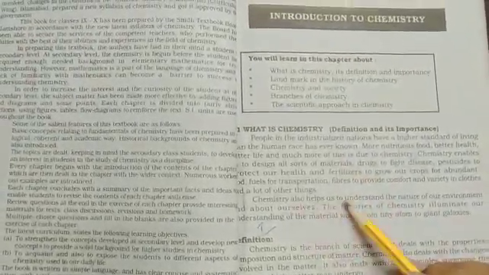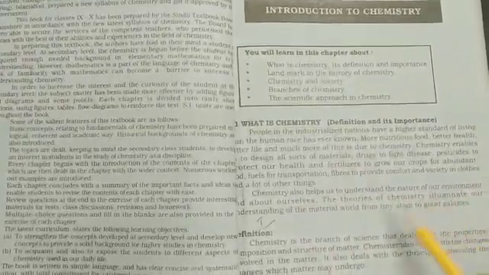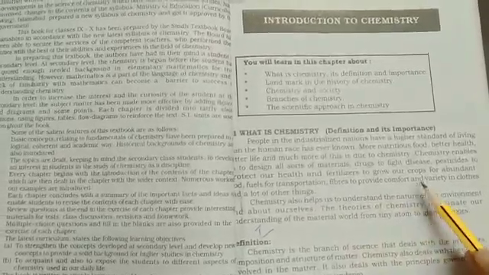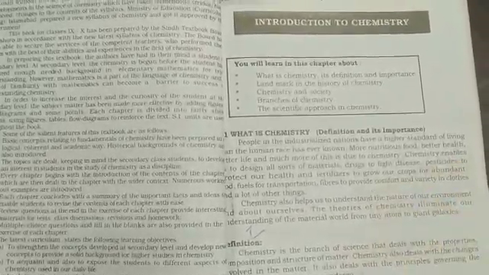Chemistry also helps to understand the nature of the environment and about ourselves. Chemistry is also involved in our environment because, students, there are a lot of chemicals in our environment. Chemistry is very important for all living things.